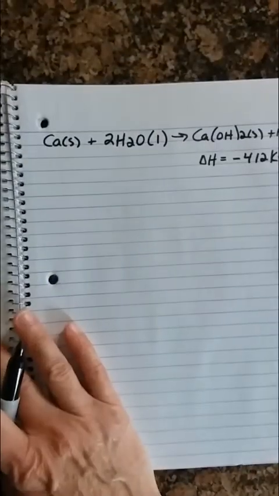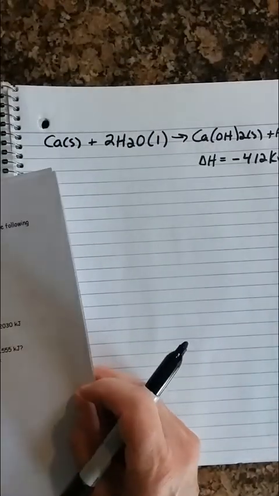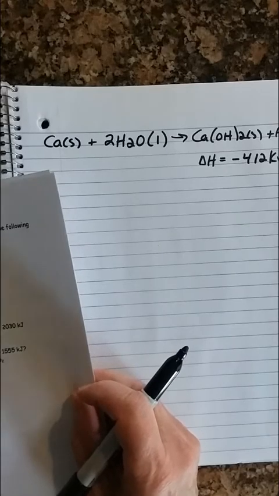Okay, I want to show you one more. And this time it's going to be an exothermic reaction. This is actually on worksheet number 9.